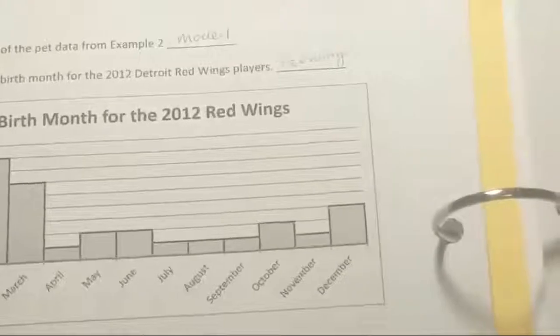Let me zoom in a little bit. There we go. Okay. So this is mode. Okay, so we're almost done. We've got like another 4 minutes.